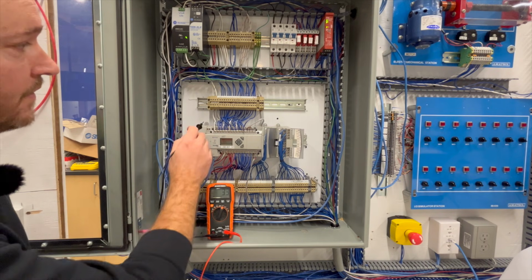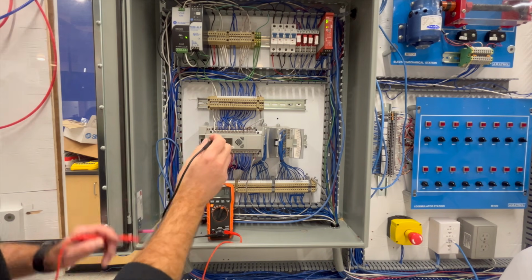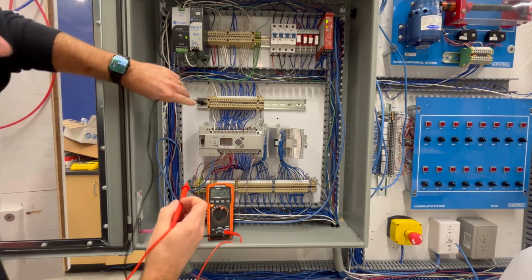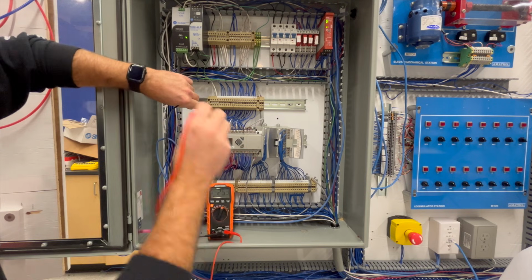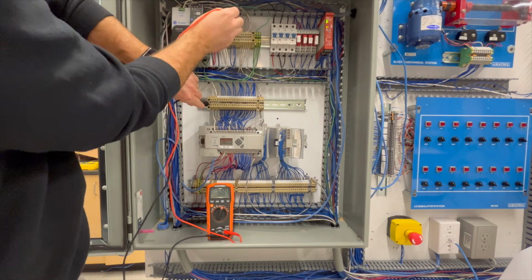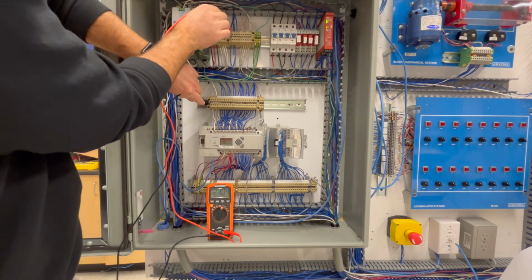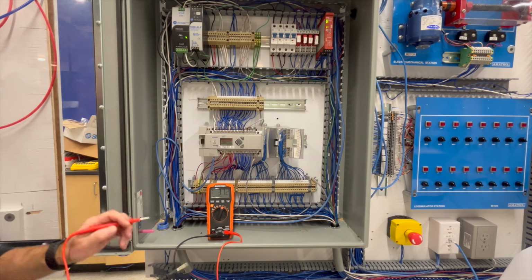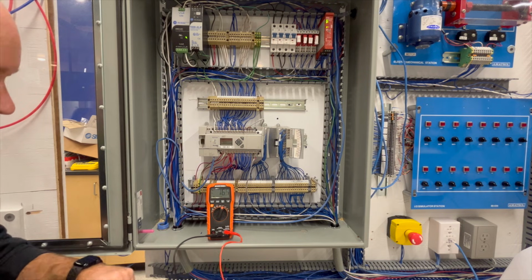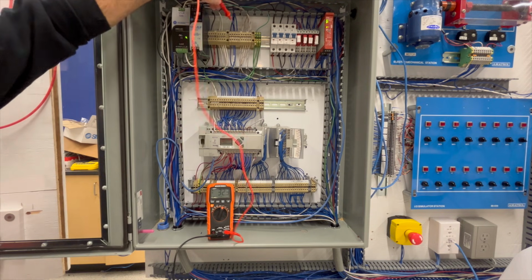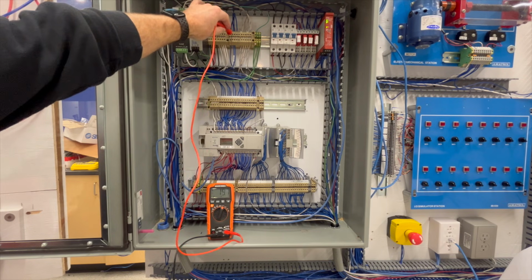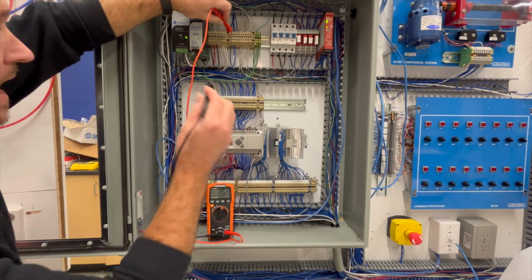So now the next thing we want to do is make sure there's actually 24 volts coming to here, which I'm 99% sure there is, but let's just make sure. So I'll come in here, check the voltage. Yes, I have 24 volts. So now what I want to do is start tracing my voltage from my 24 volt source that I have here, okay, down.